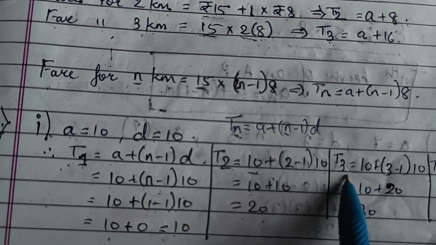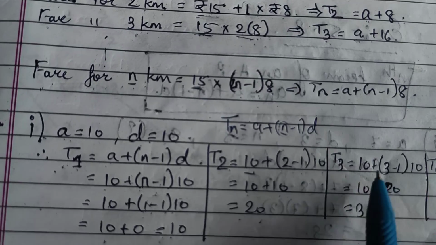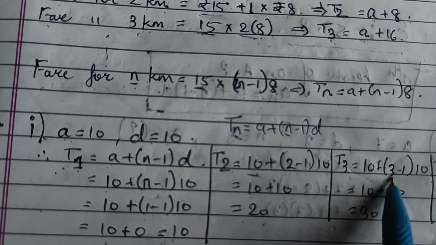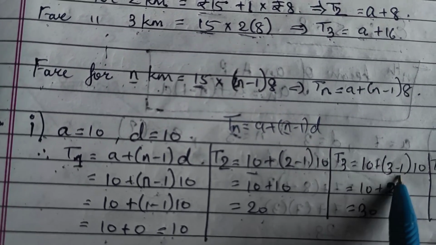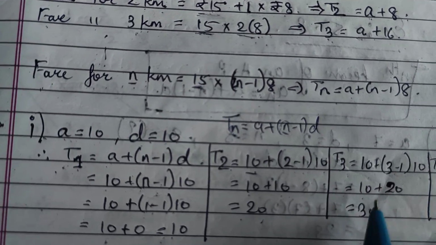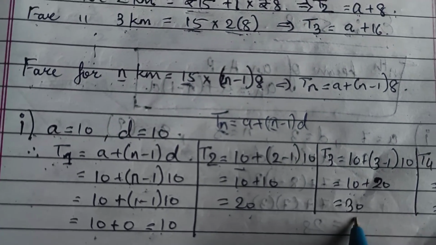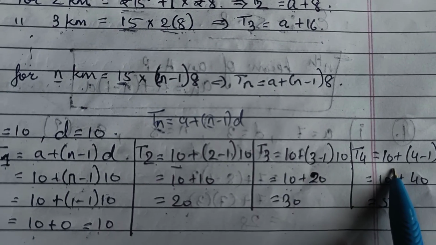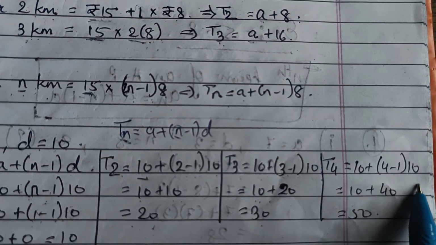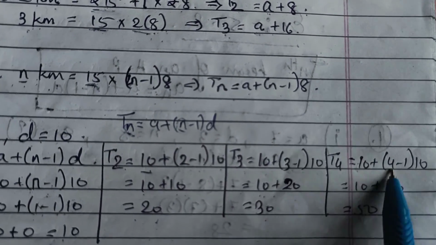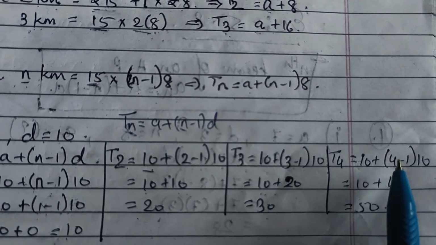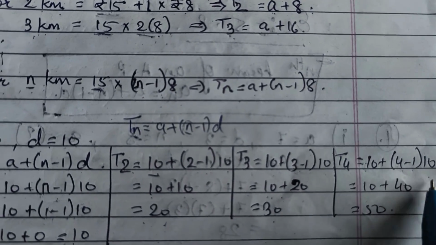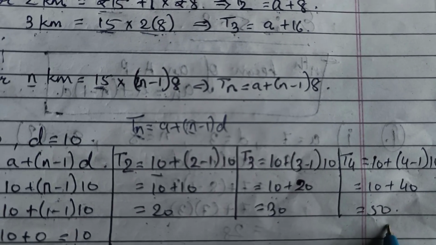Now T3 is again A plus n minus 1 into D. A is again 10, plus 3 minus 1 into D, that is 10. 10 plus 20 will give you 30. Then T4 is again A plus n minus 1 into D, so this will be 10 plus, since we are finding it for the fourth term, 4 minus 1 into D, which is 10. So this will be 10 plus 30, which is equal to 40.